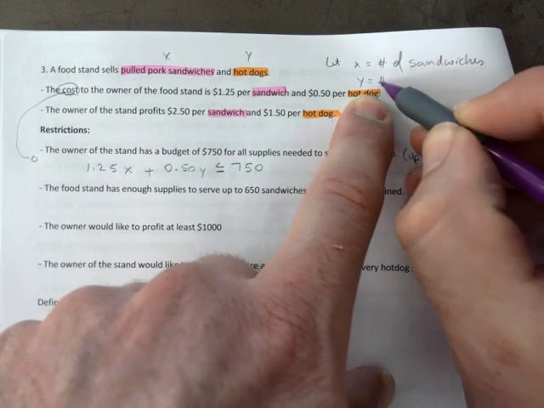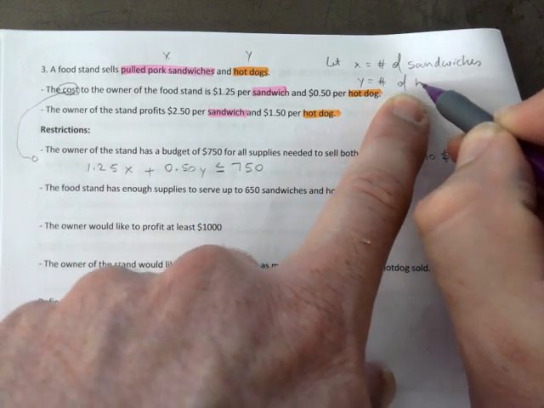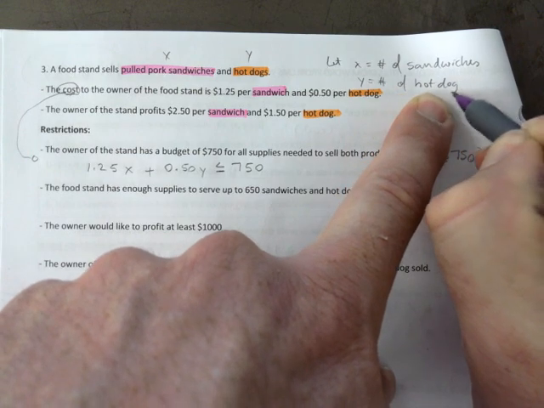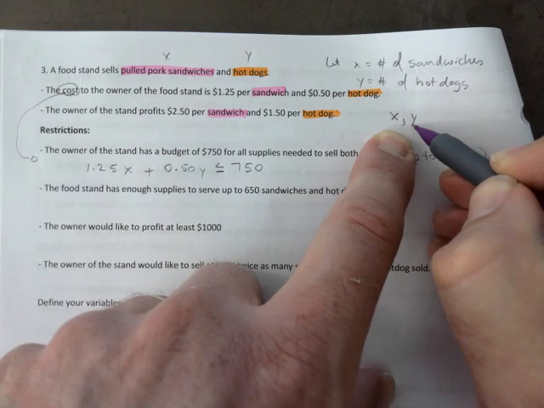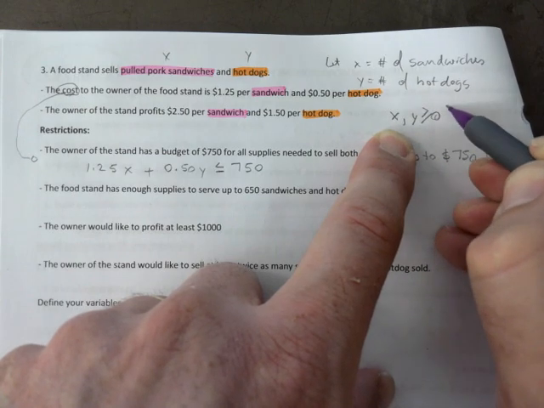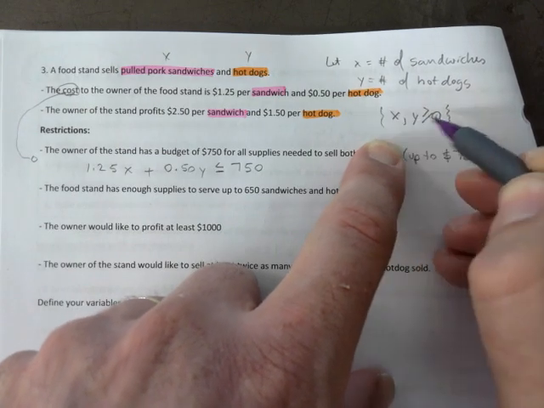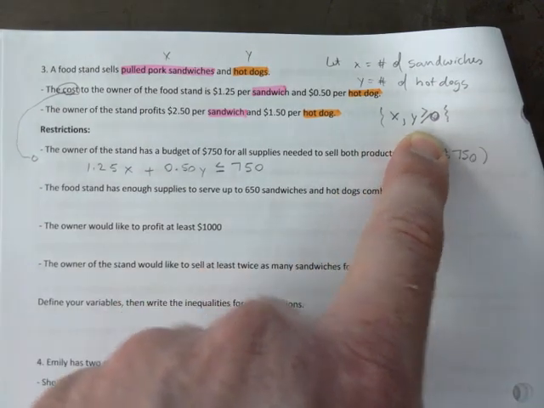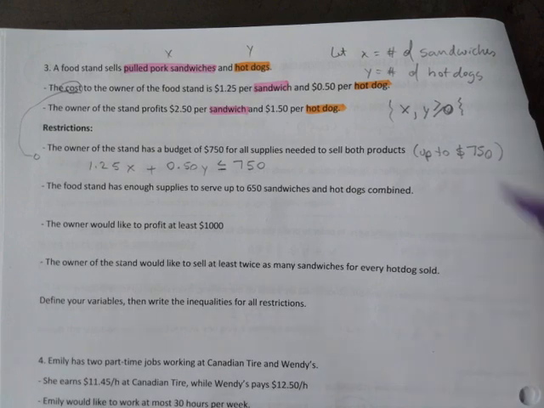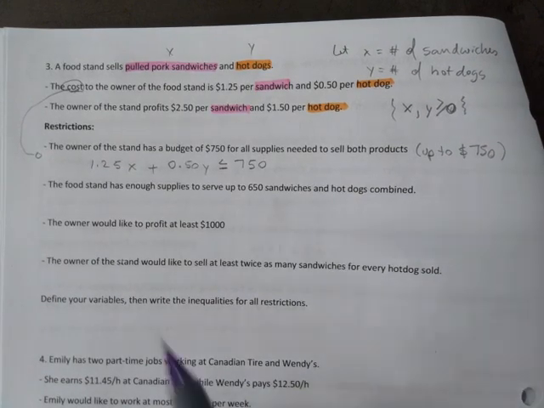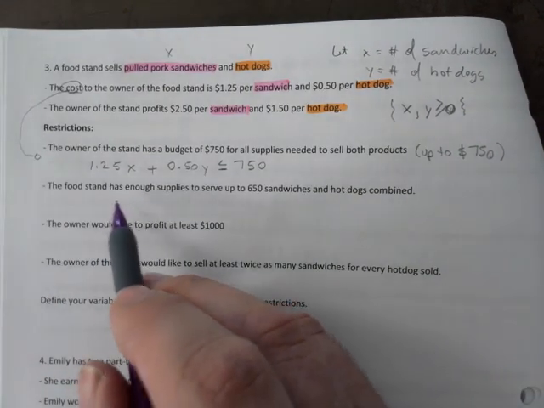Let Y be the number of hot dogs. When it's a word problem, you put this down to make sure you don't lose marks. So I defined them and made everything positive. Can't have negative hot dogs.